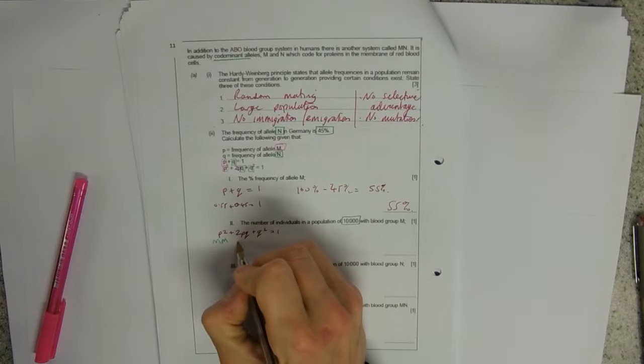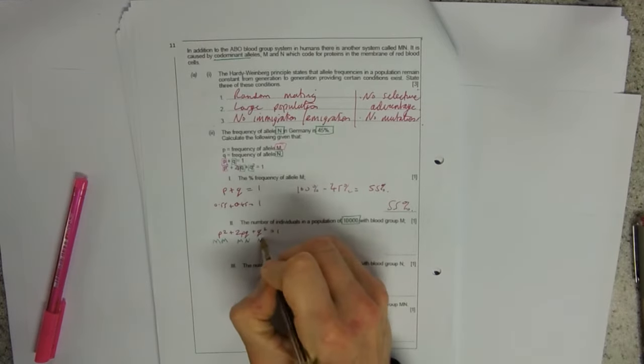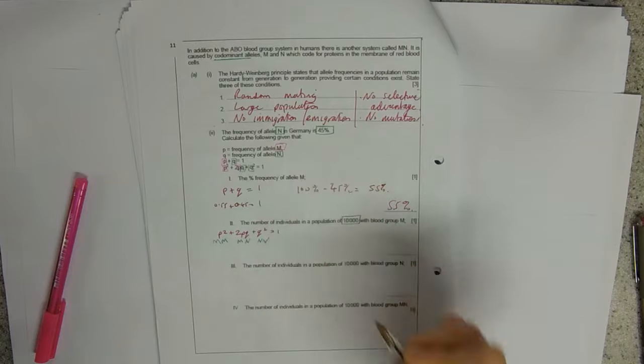These are our homozygous MM, here's our heterozygous, and here are our homozygous again with N's.